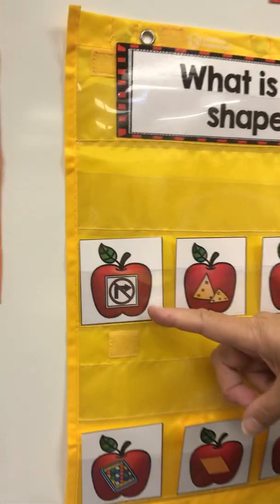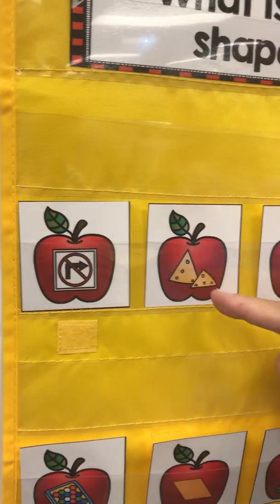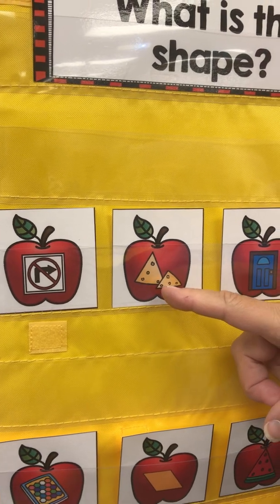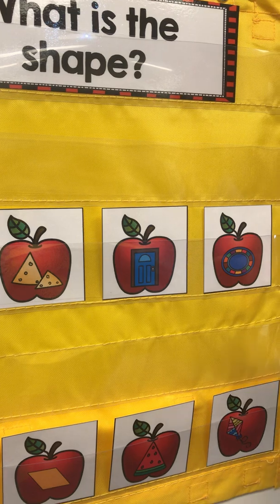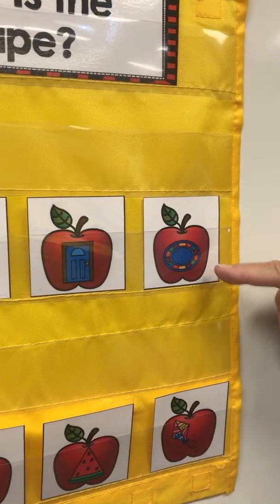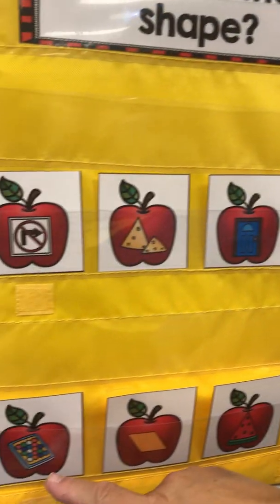All right, back to our shapes. What shape is this? Square. What shape is this? Triangle. Say it before I do. Rectangle. Oval. Okay, this one's kind of tricky.